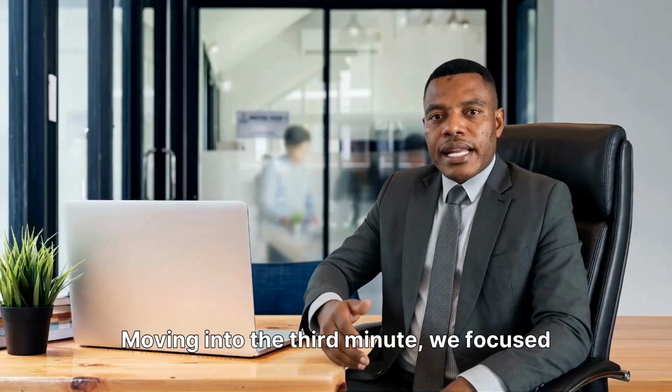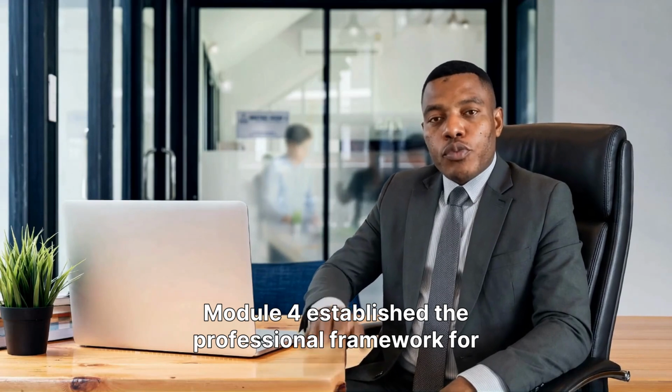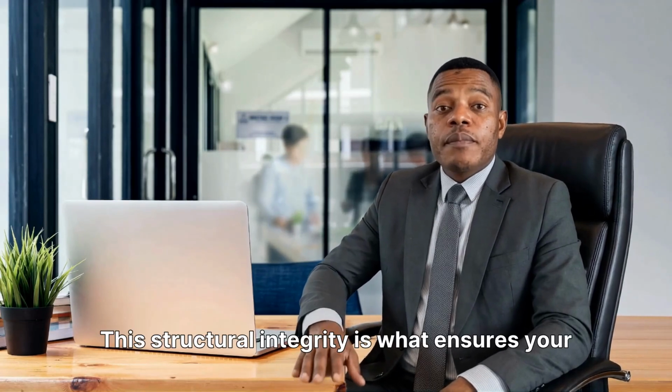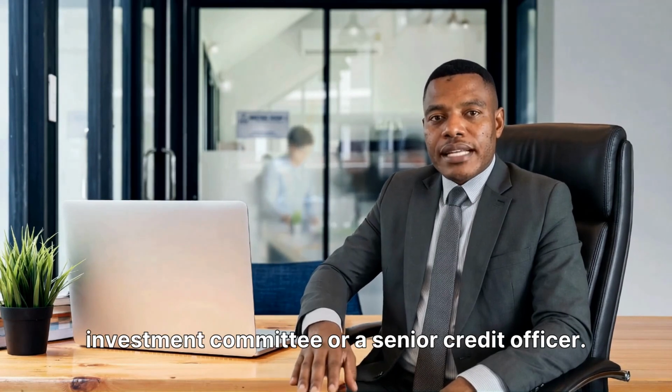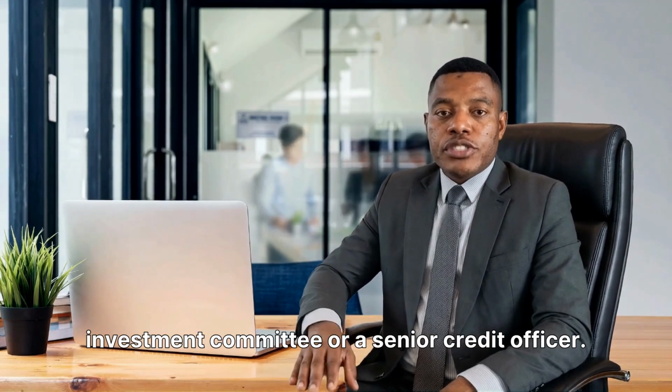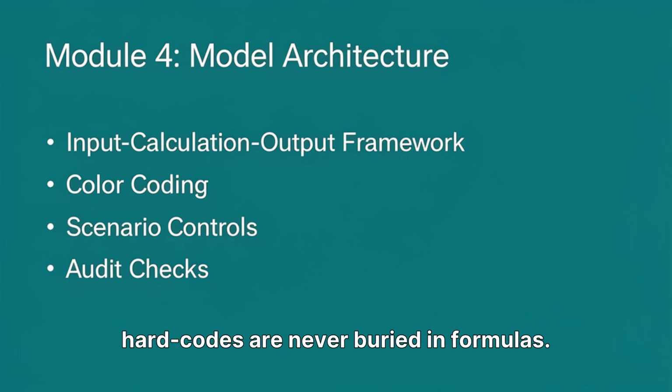Moving into the third minute, we focused on architecture. Module 4 established the professional framework for building a model from the ground up. This structural integrity is what ensures your analysis can withstand the scrutiny of an investment committee or a senior credit officer. We implemented the input calculation output framework, ensuring that hard codes are never buried in formulas.